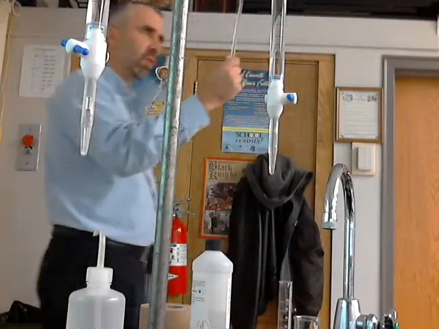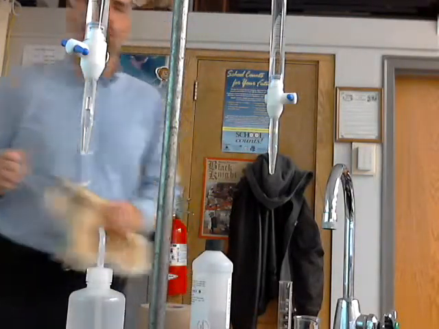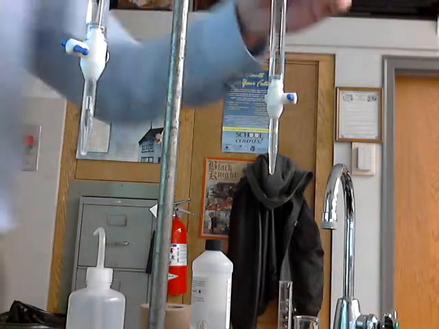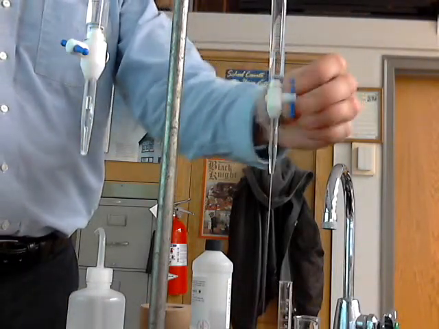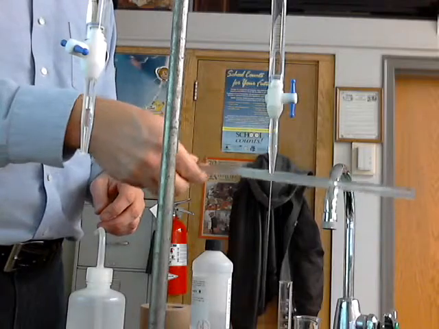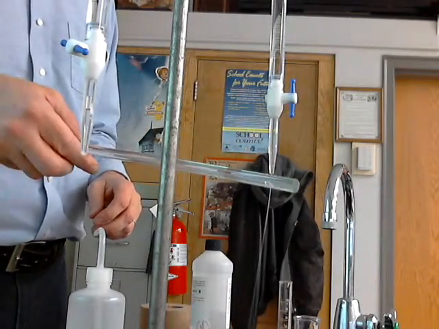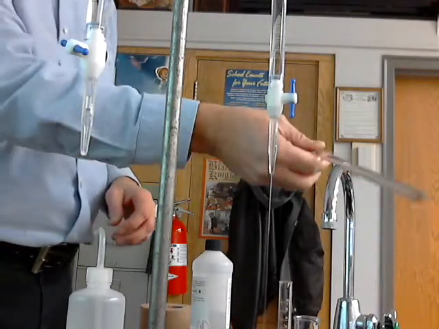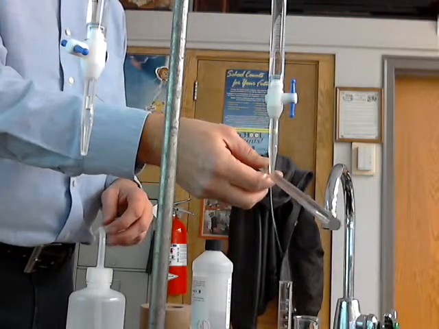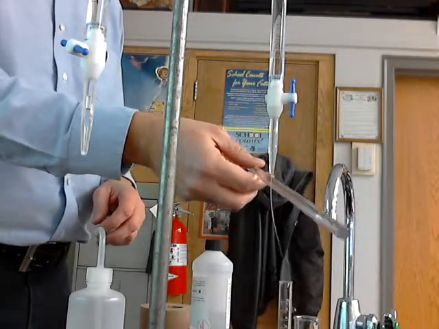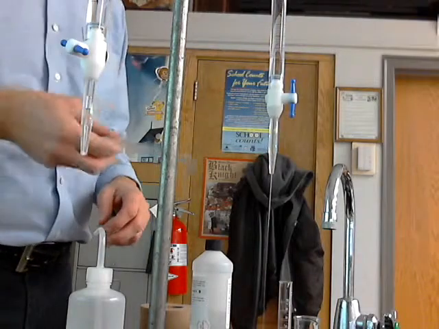So I've charged this guy up right now. Watch what happens when I put him next to water. Bet you never knew you could do this. Turn my water on, and whoop. Can you see that? Everybody see that? What's happening? It's being attracted. The water molecules are charged, and they're charged enough to be attracted to this rod.